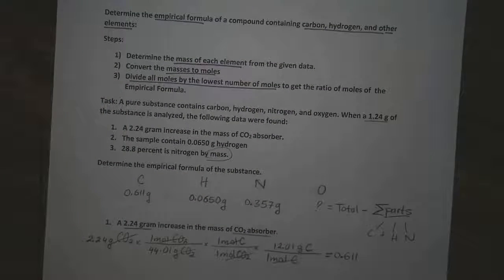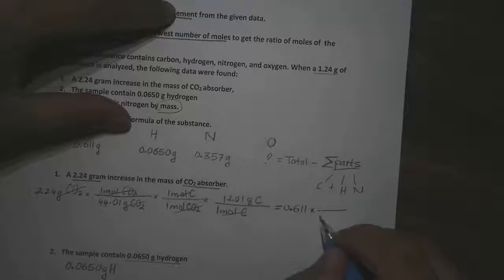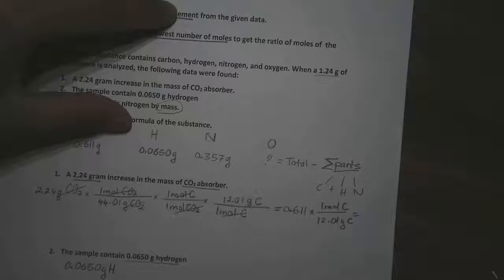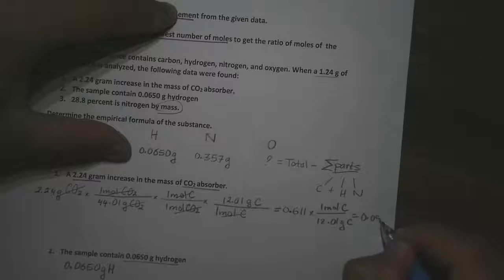Now, let's go back to step 2. Let's convert this to moles, because we need to look at moles in order to determine the empirical formula. So let's go back to look at carbon, and of course we multiply by the conversion factor of molar mass. In this case, 12.01 grams of carbon is equal to 1 mole of carbon. And we plug this into the calculator and we would have 0.0509.